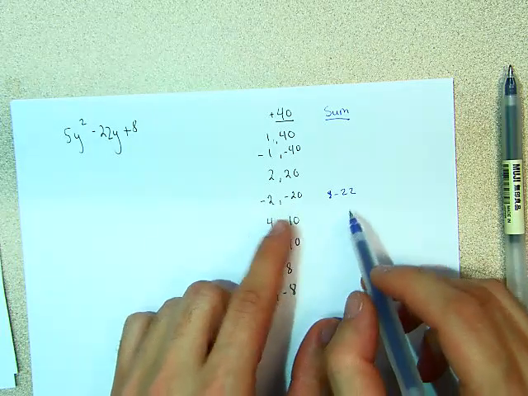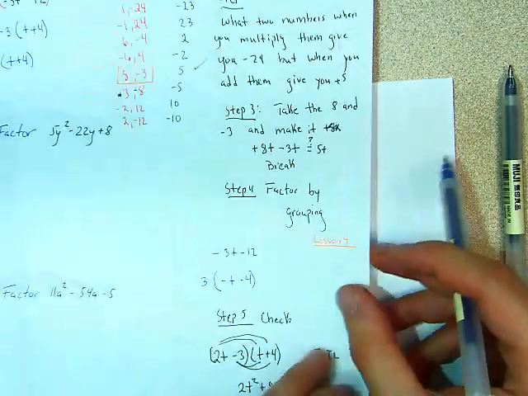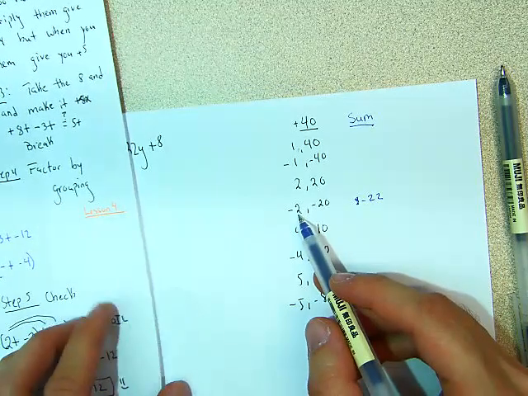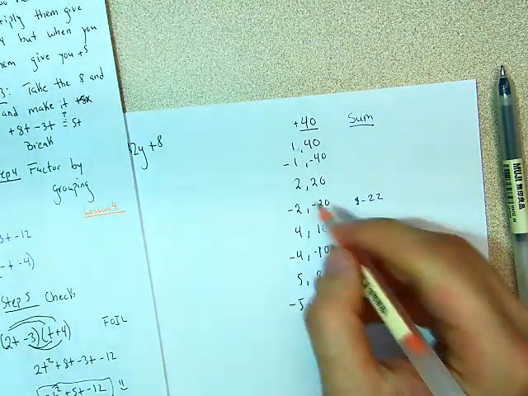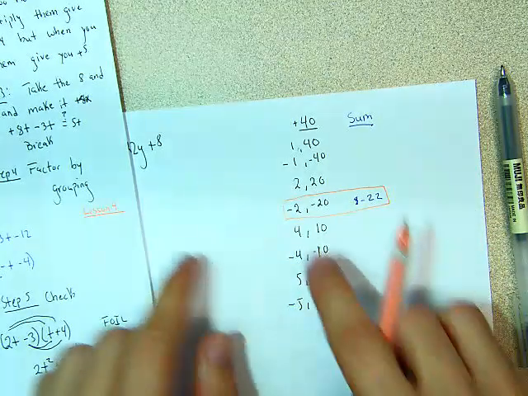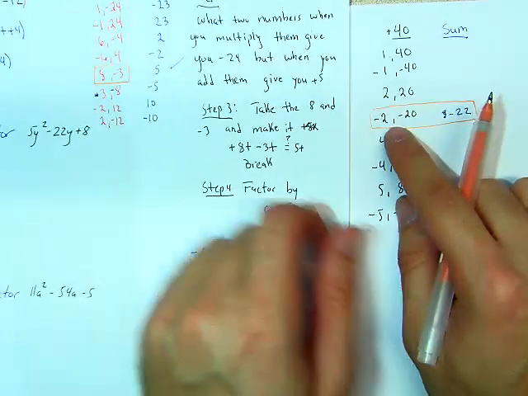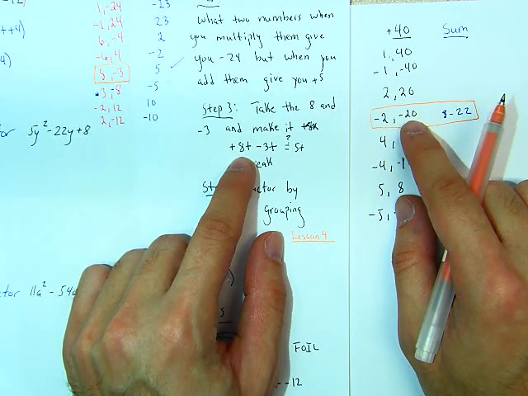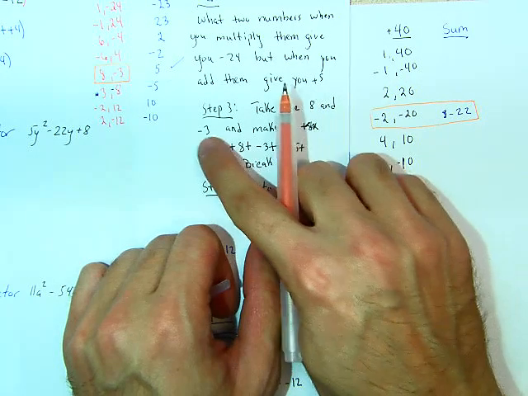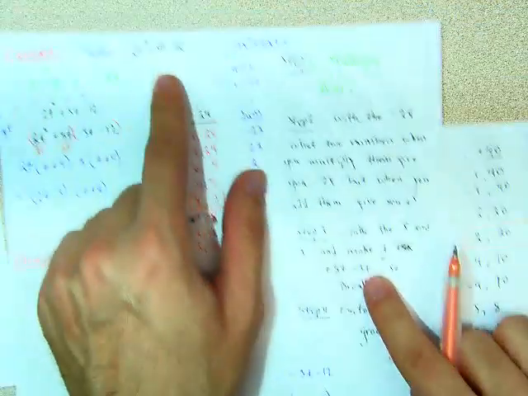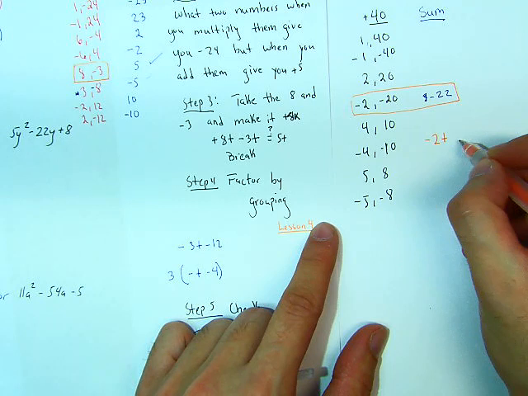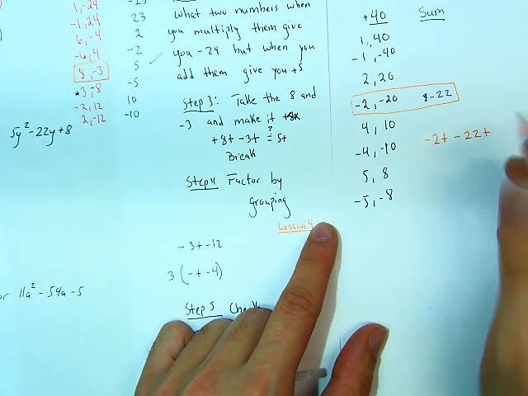So once you have this, what did step 3 tell us to do? It said take the 8, right? Here we took that 8. Here we're going to take that negative 2. You're going to take the negative 2 and the negative 20, and you see here it was 8t minus 3t, because we had a t over there. You're going to use a minus 2t and a minus 22t, right?